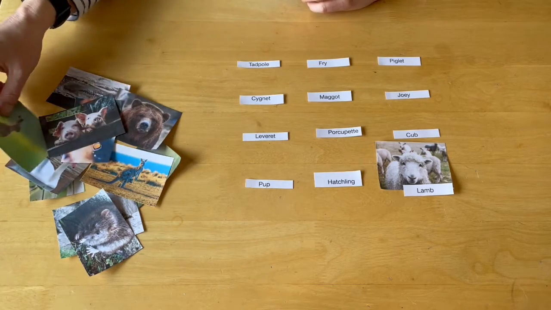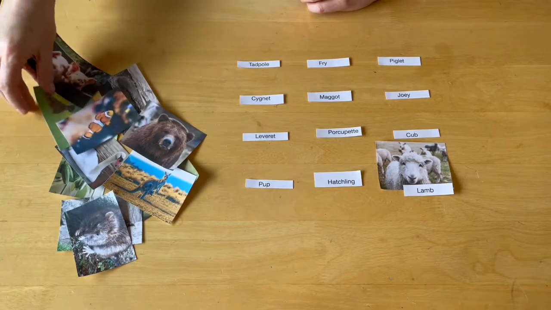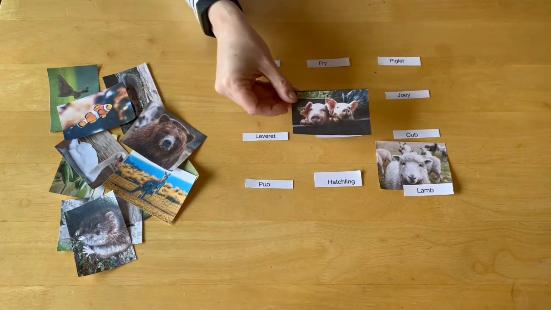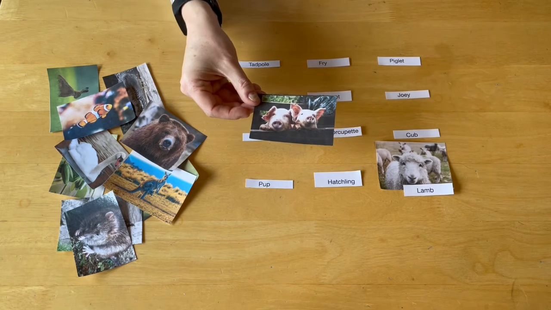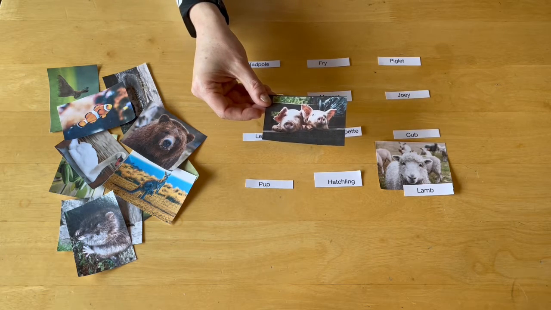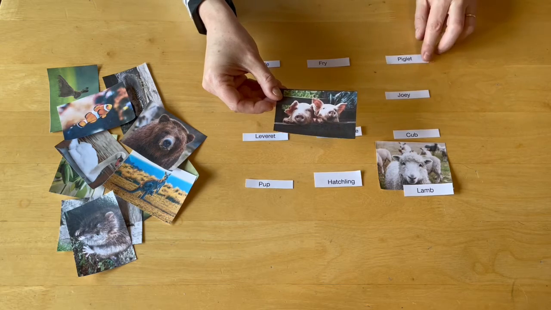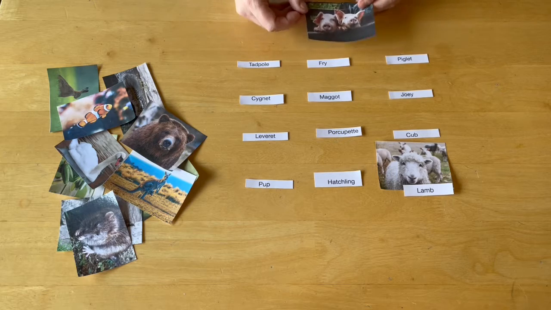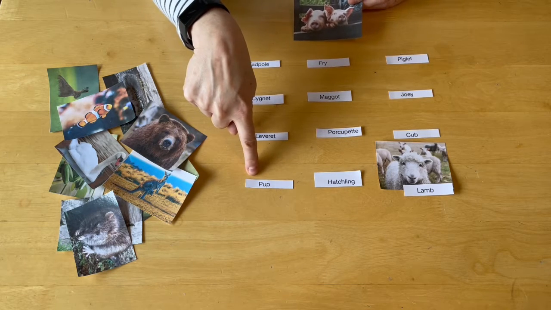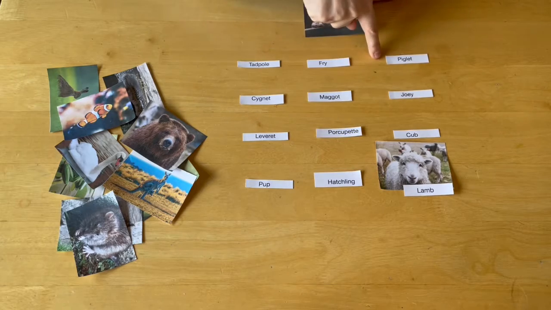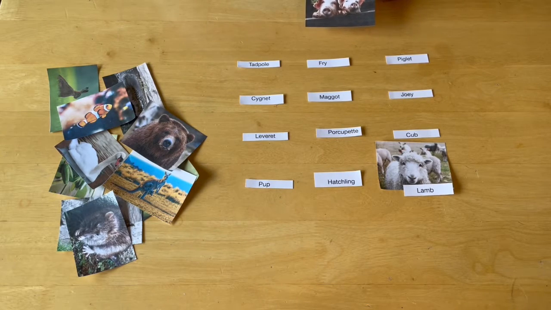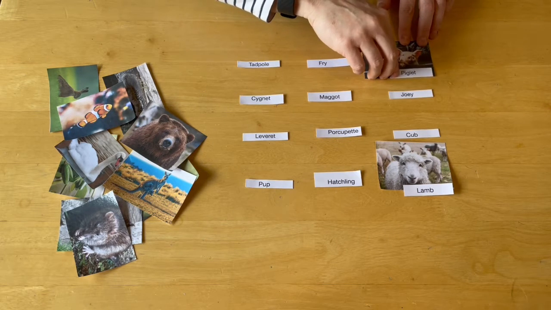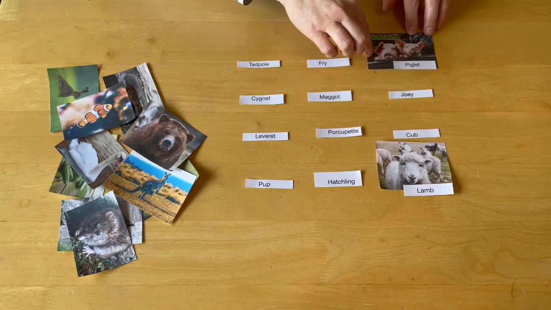Okay, so what's next? Oh, what about this picture? This picture is of pigs. And what's a baby pig called? So here's the mummy pig, so what's her baby called? Oh, let's have a look. It could begin with a P, so let's have a look at the P words. There's a pup, a porcupet, or a piglet. That's right, it's a piglet. A mummy pig has a baby and they're called piglets.